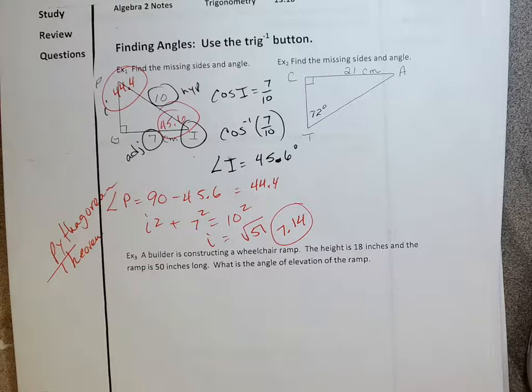Am I going too fast? Yeah, I'll wait for you. So you're good, aren't you? I'm great. I had you for geometry. Yep. You know this. Trig's actually pretty easy, isn't it? Once you get the hang of it. All right, we're good.